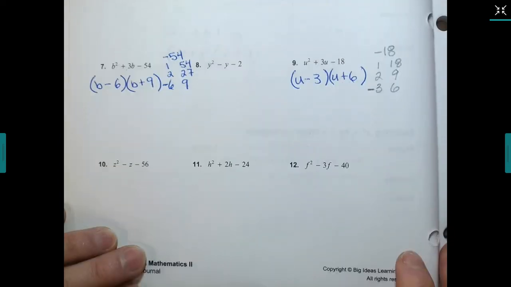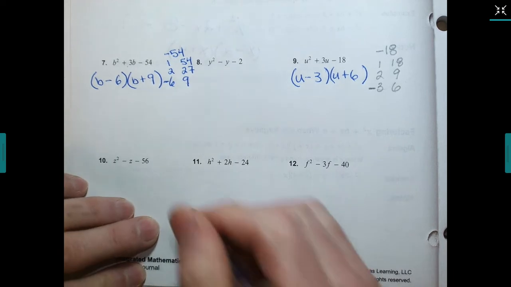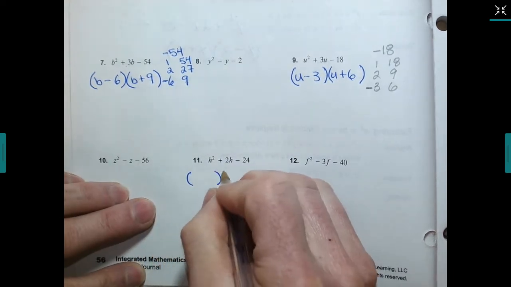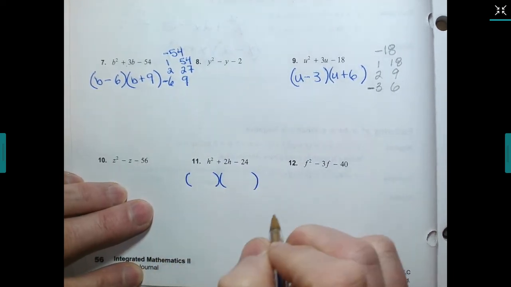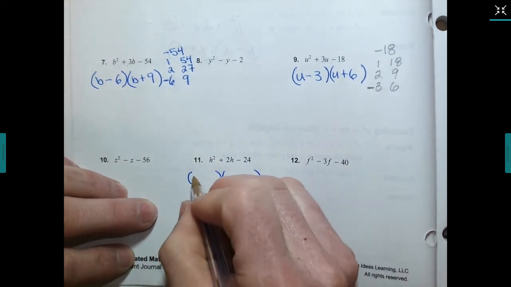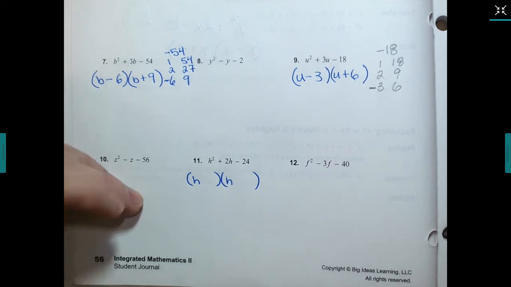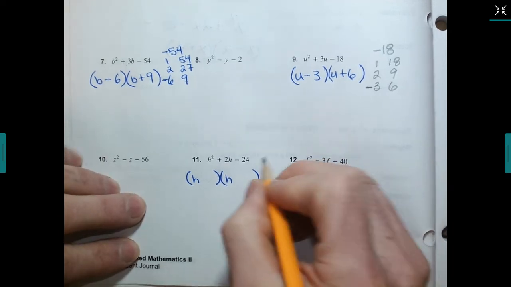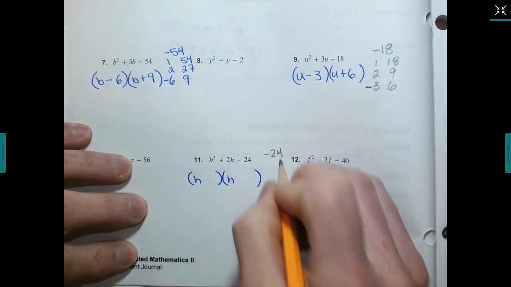Okay. I'll do one more, and then you are on your own. Except not totally on your own, because you could always call and ask questions. All right, I know I have to get to an h squared, so I have h. And then I am looking for factors of negative 24.